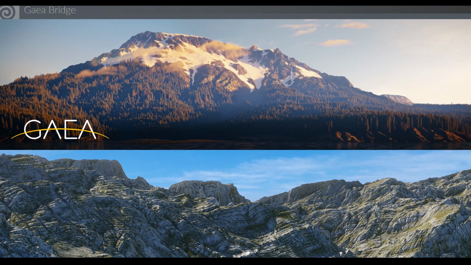Then we've also done some work on terrain integrations. Some of you might know Gaia. Gaia is a really, really great terrain software out there.